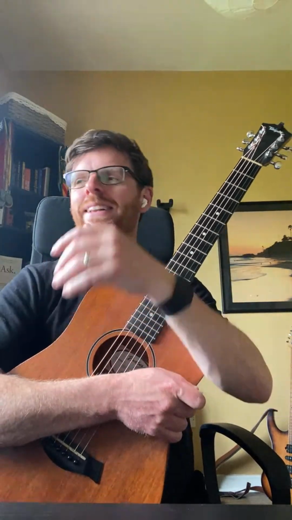Another thing around scales, and obviously improv, solos, all that stuff, like Layla. That's a D minor pentatonic scale. So it's a pretty cool one to be able to do.